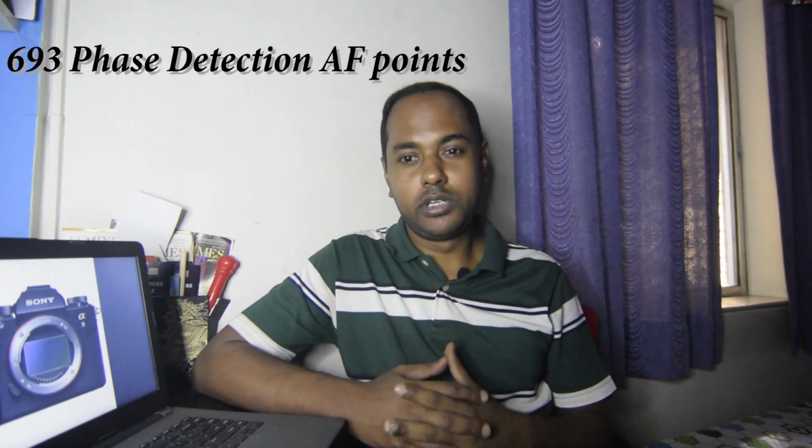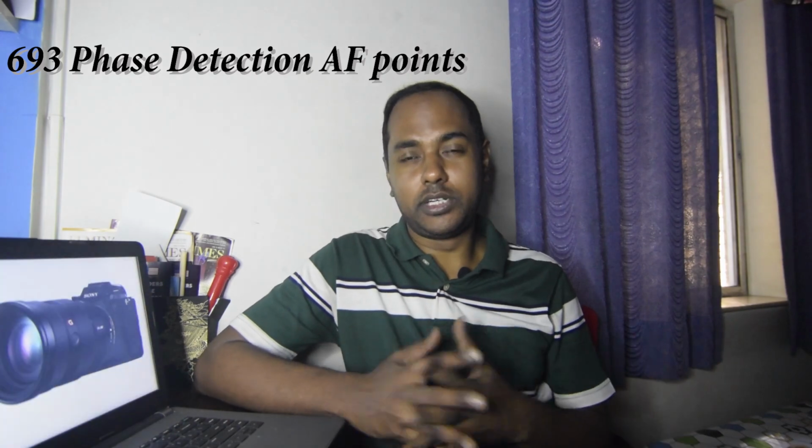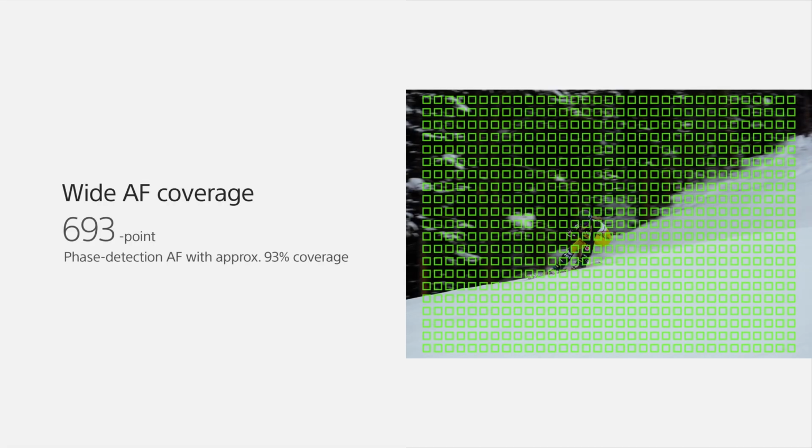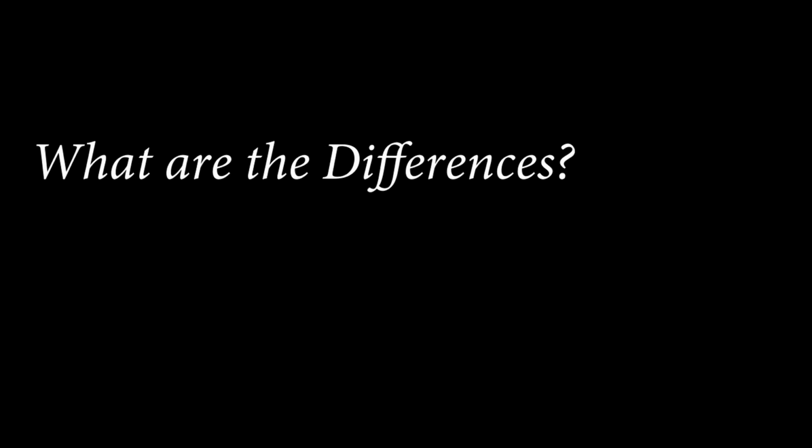Another huge similarity is the same 693 points phase detection autofocus system. The major specifications between the A9 and the A9 II are the same. There are some major differences between them, and we're going to talk about them now.